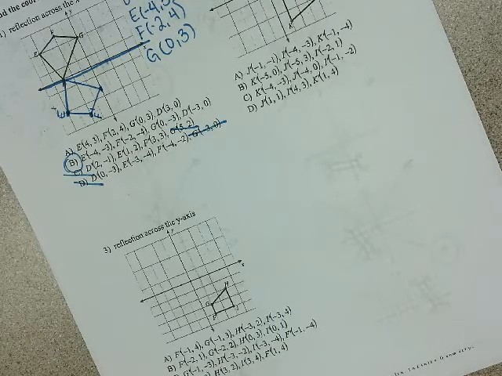You did 2, 3, 8, 9. You want to check this over? I got it. 13 positive 1, 2, 3, 4. Should have all positives, right? So if you see a negative. Yeah, there we go.